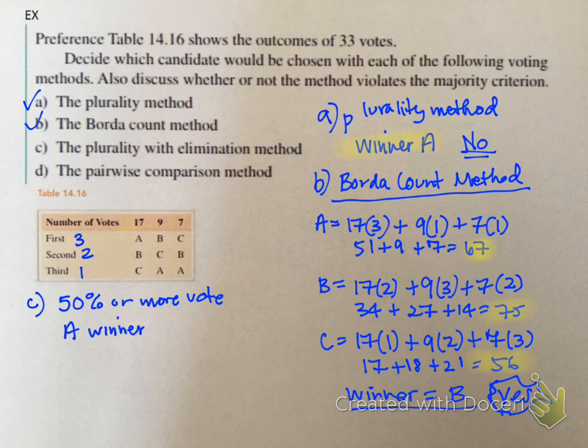So A was a winner. So basically we just have to check to make sure A has the majority of votes. So we take and divide 17 by 33. And when we do that, we get a decimal value of 0.515. So changing that to percent, I get 51.5%. Since that's over 50%, I don't have to do anything more.